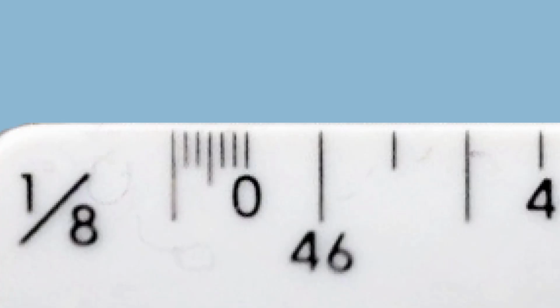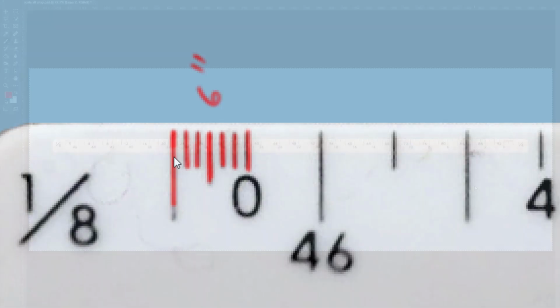So what are all these little lines that are to the left of my 0? This distance here is halfway between 0 and 1, and that is 6 inches. So this distance here would be 2 inches. This distance here would be 4 inches, 6 inches, 8 inches, 10 inches, and 12 inches.